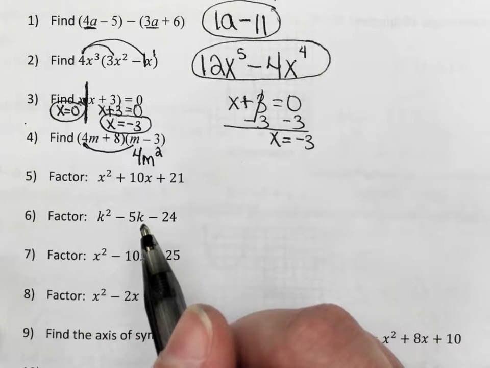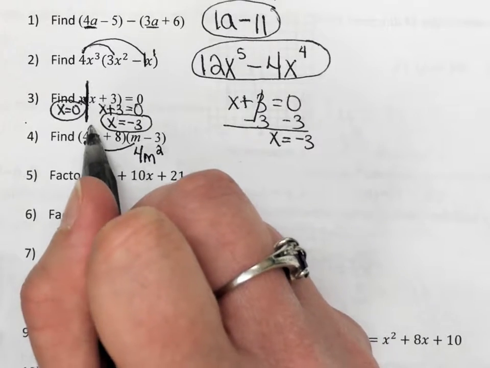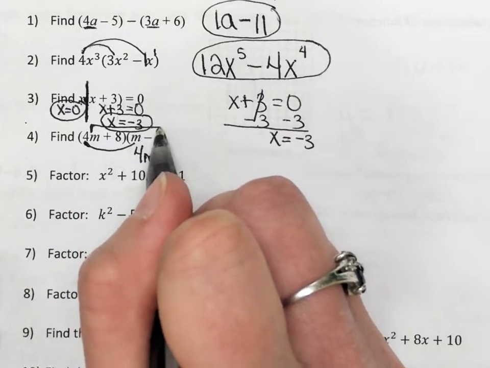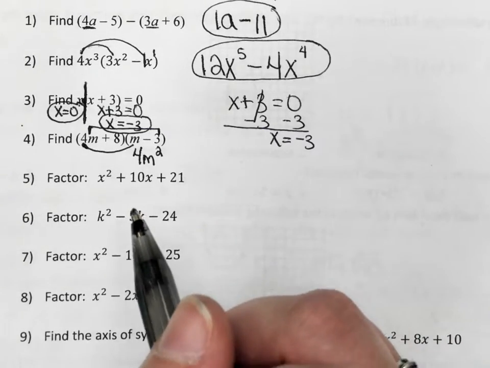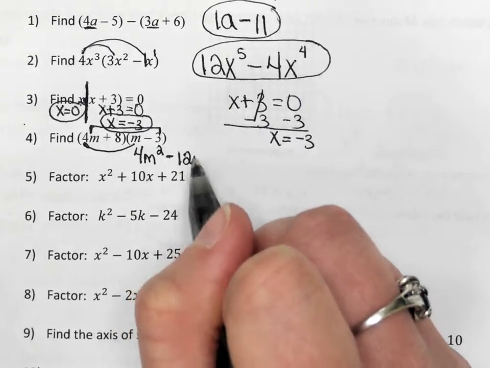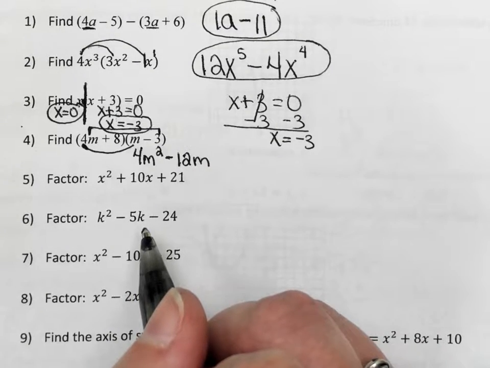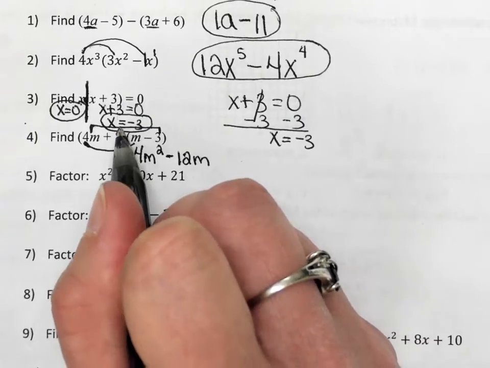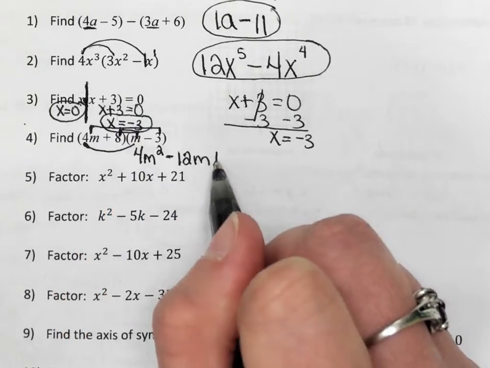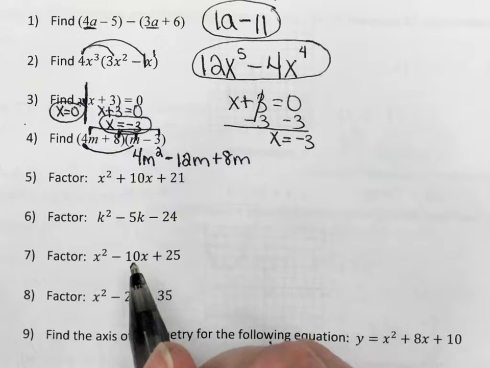All right, what's my outer? 4m and negative 3, right? What's 4m times negative 3? Negative 12m. Perfect. All right, what's my inner? 8 times m, 8m. Plus 8m. Very good. And my last?